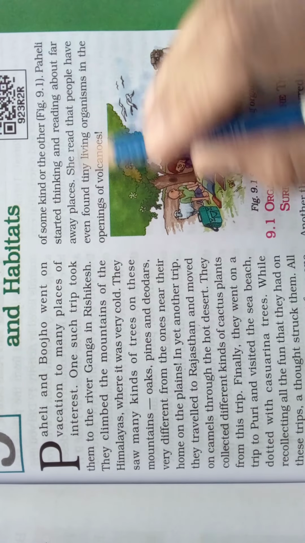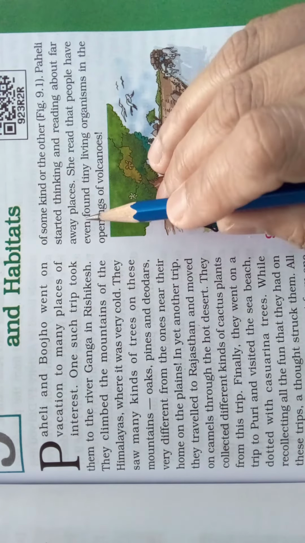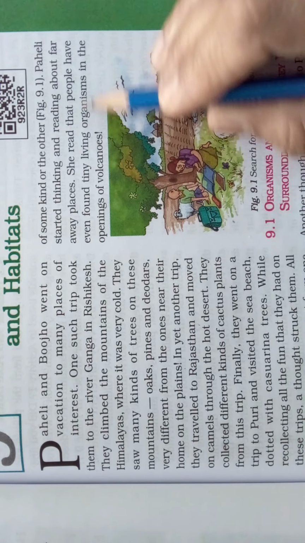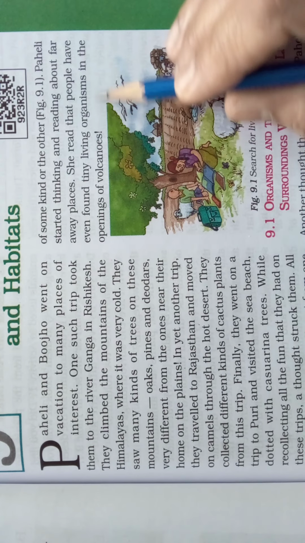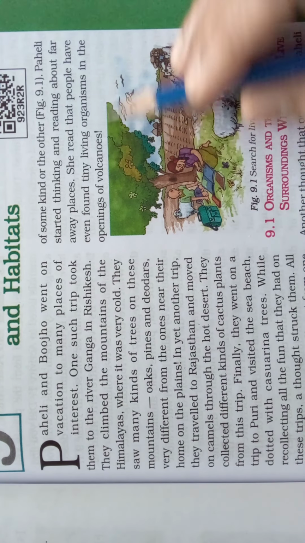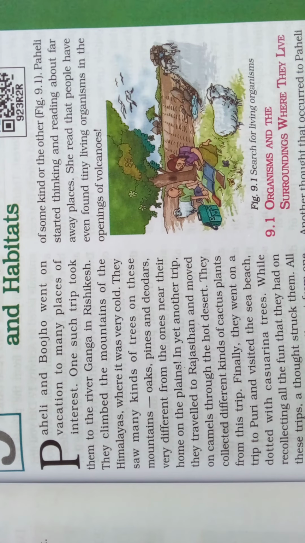Paheli started thinking and reading about faraway places. She read that people have even found tiny living organisms in the openings of volcanoes. Volcanoes, you know, right?